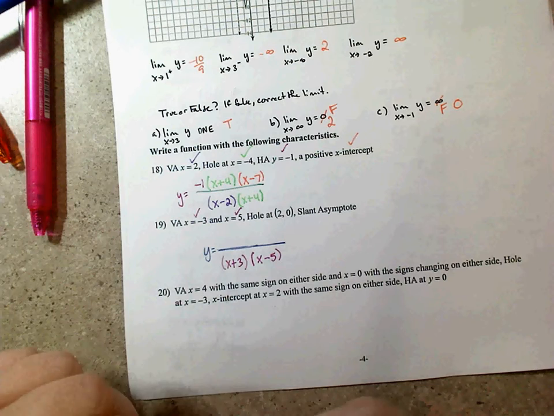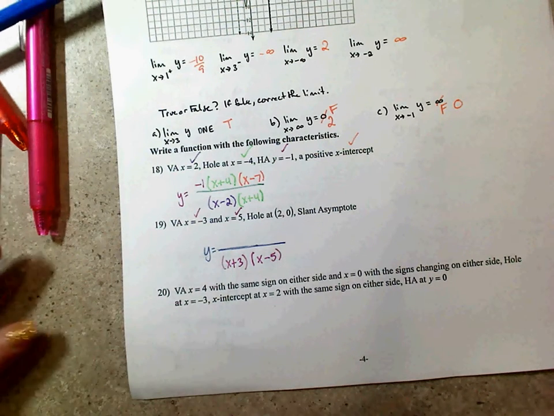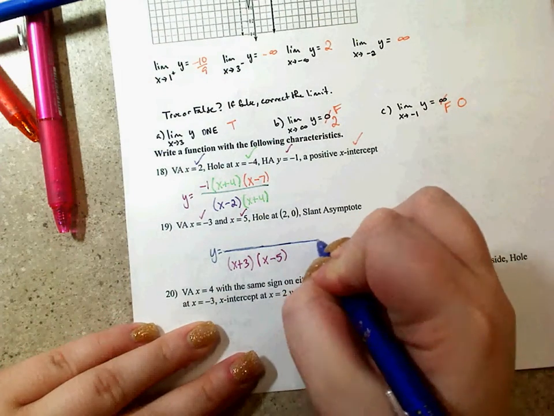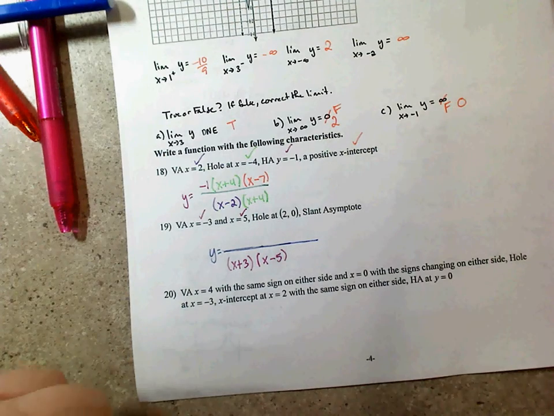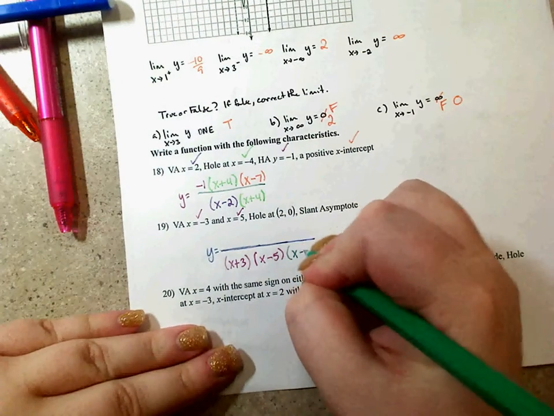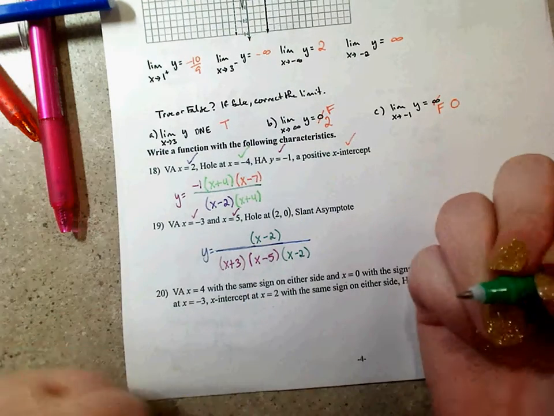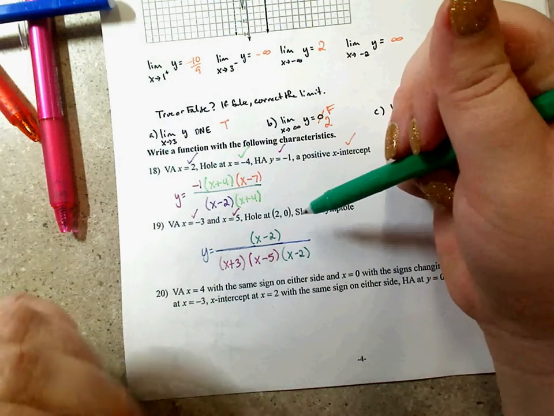Interesting. Okay, that's actually 2 different things going on at once. I need a hole in the graph, which means I need the factor on the top and the bottom. So I need an x minus 2 and an x minus 2 on top. But it says it needs to be a hole at specifically 2, 0, which means it's at the x-axis. So that means you need more of the factors on the top than on the bottom.